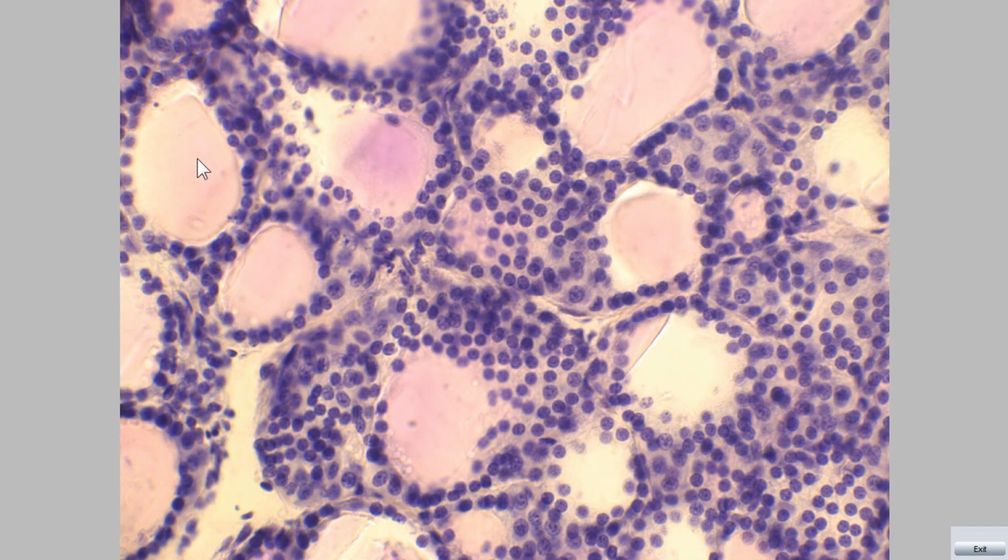Each follicle has lining epithelium with a central lumen densely filled with acidophilic colloid, which is thyroglobulin, considered the precursor for the active thyroid hormones. The lining epithelium ranges from squamous to cuboidal or columnar, depending on the activity of the gland.